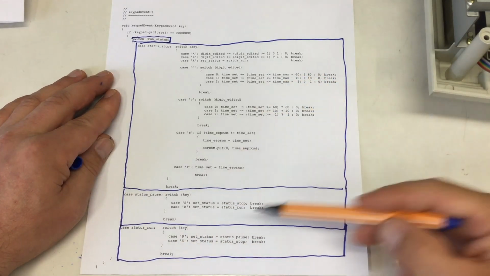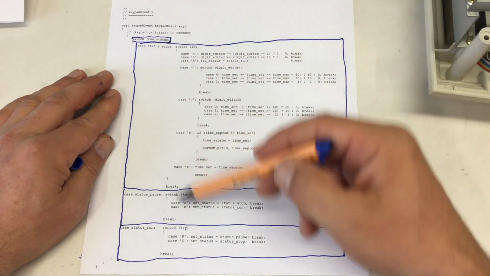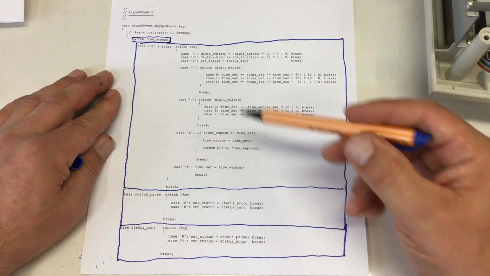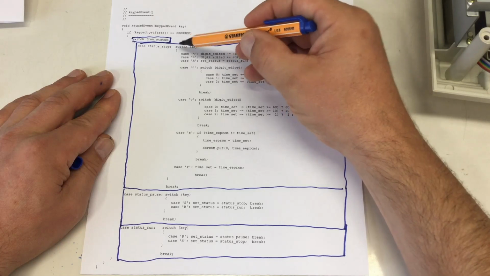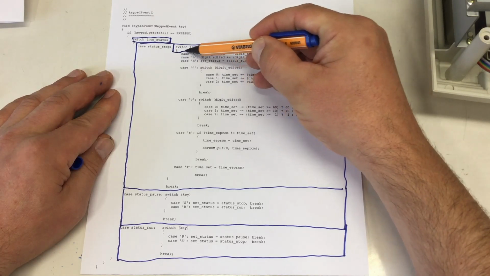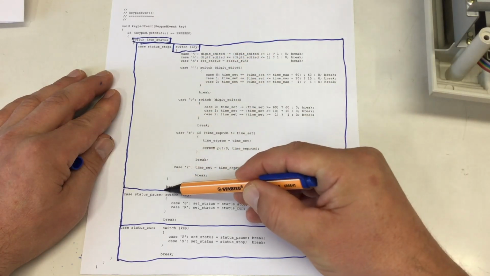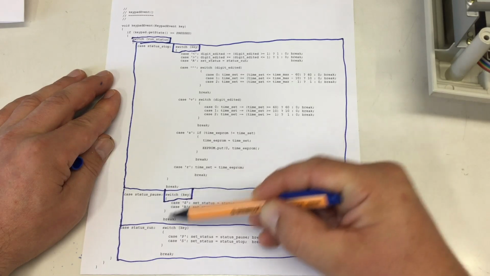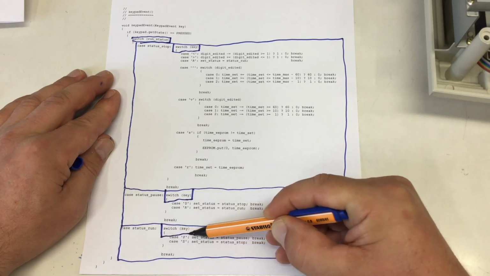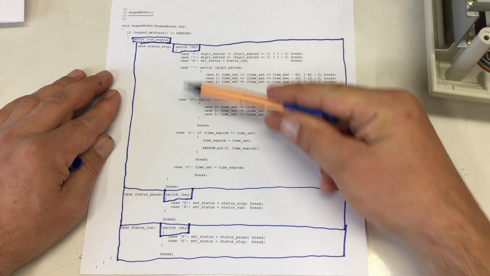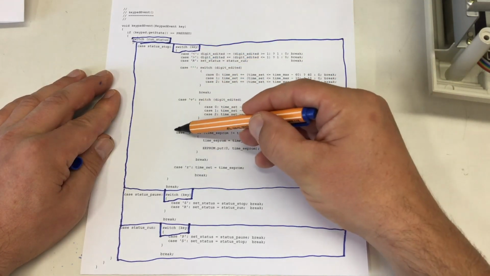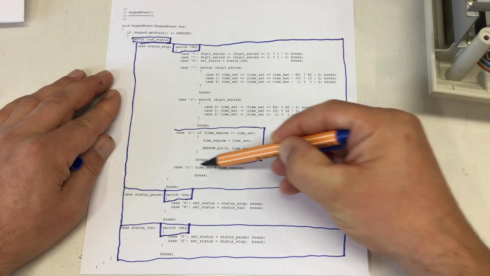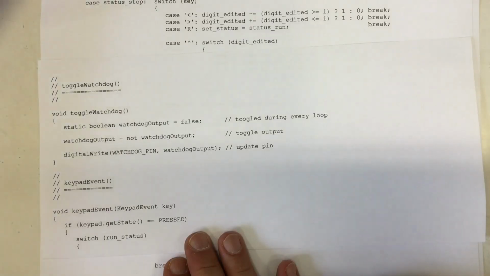And we will have a look at each section. And within each section, we basically take, depending on which switch, here that always says switch key, depending on which key is pressed, we do something different. So these are these blocks.